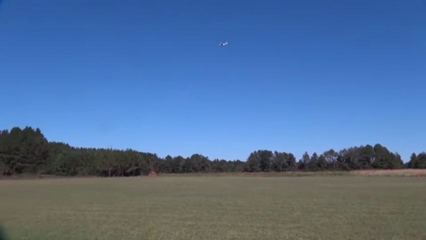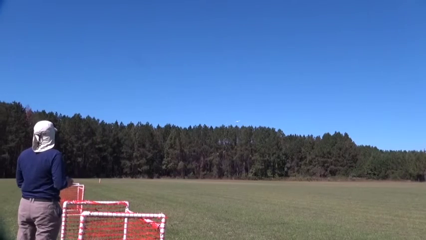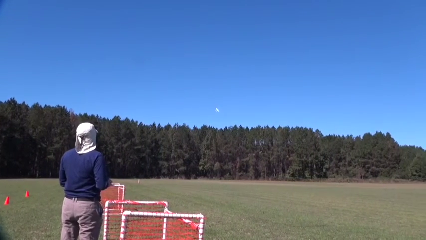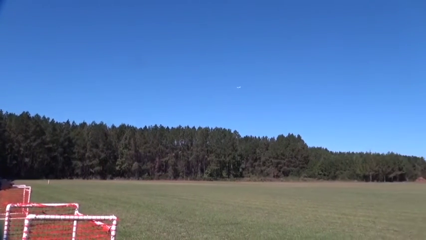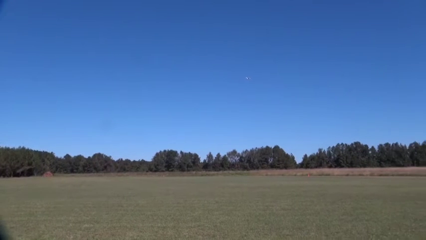Now you can see that thing jumping all around. My hand is off the stick, okay? And it's just jumping all around out there. And you can see that the wind just sort of blew that thing around the corner. All right, so we'll try a touch and go.